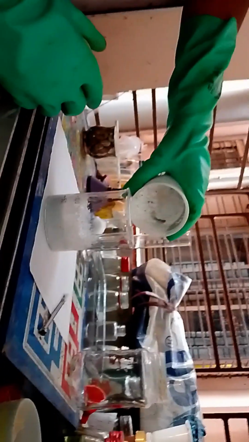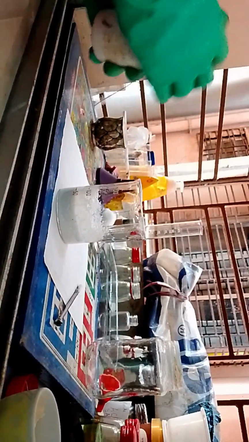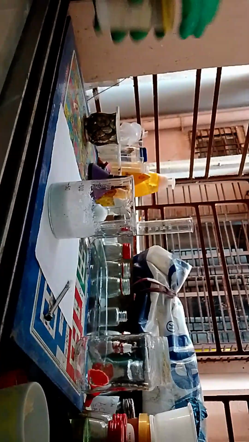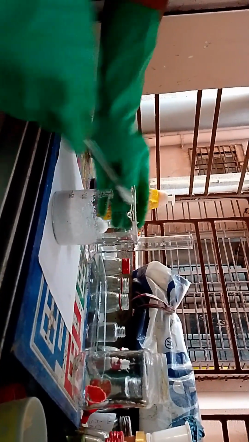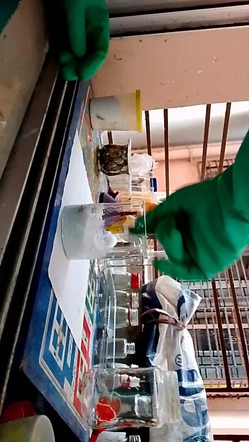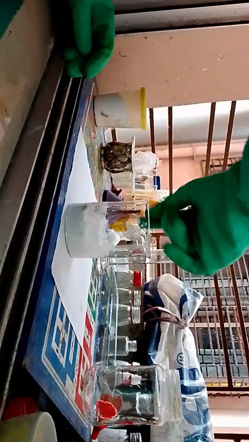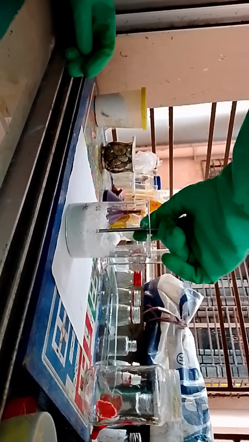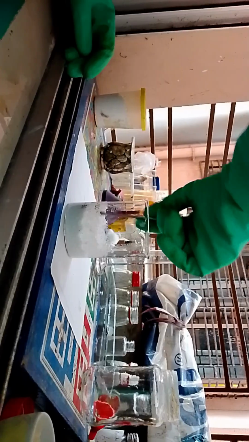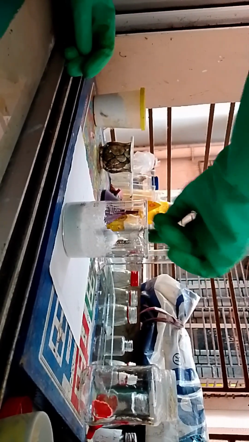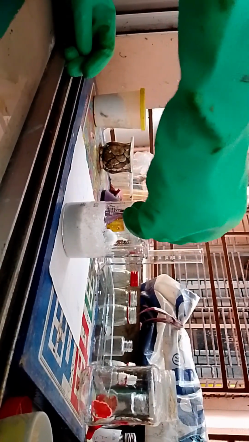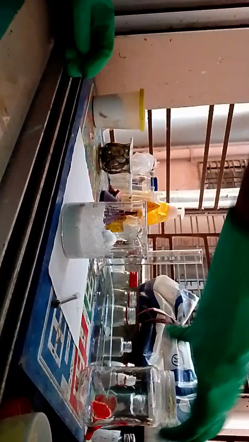Okay, so we are going to add a little bit more calcium chlorohypochlorite. It is more than 6 months old, so most of it I think is still calcium chlorohypochlorite, but a lot of it may be calcium hydroxide, I don't know, or carbonate. Definitely it's going to be like that.